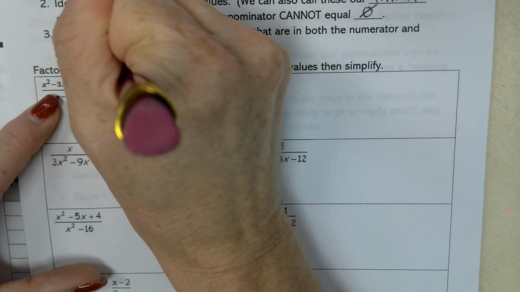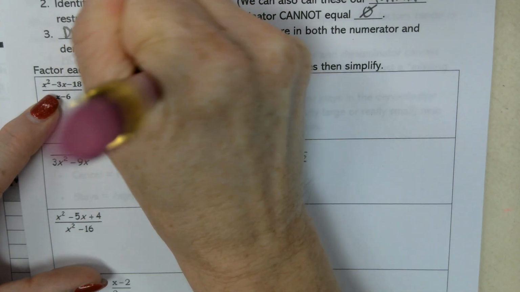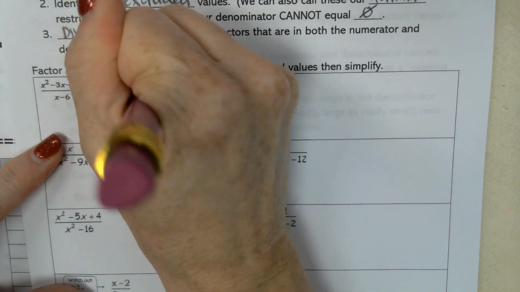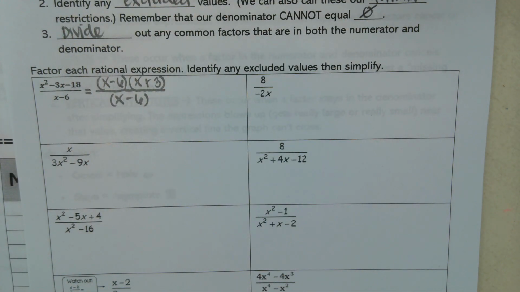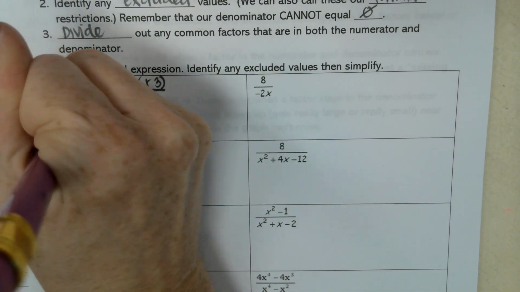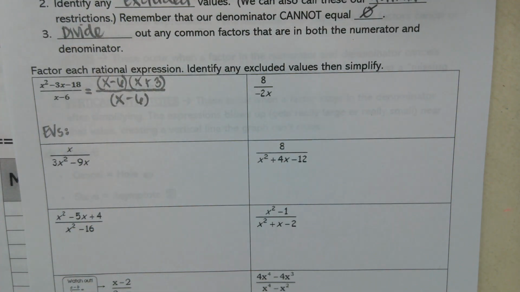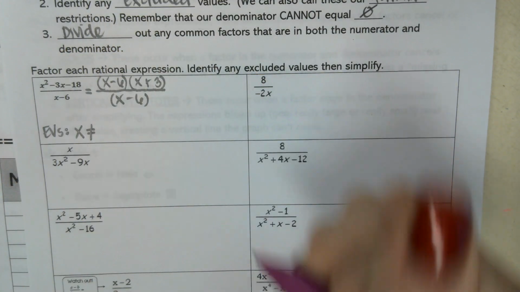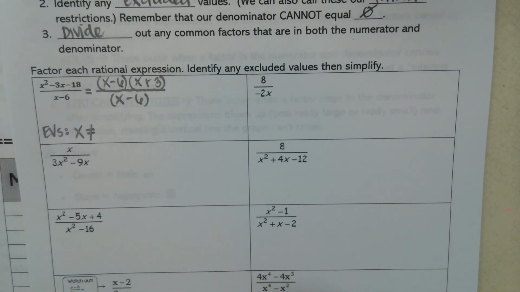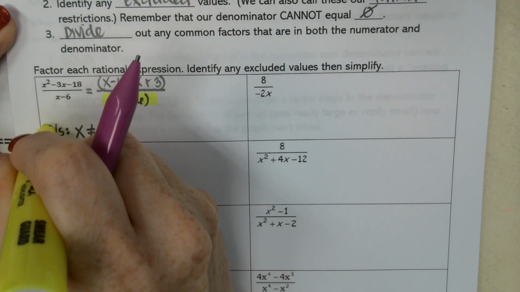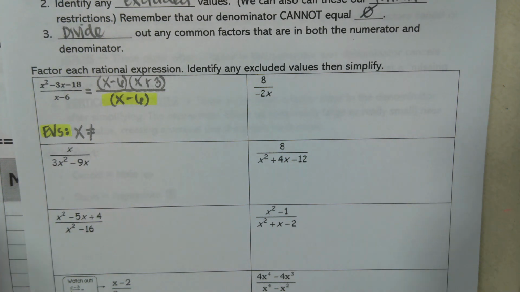Negative 6 and positive 3. Okay? And then in the denominator, I had this x minus 6. Now, before I simplify, I need to identify my excluded values. That's basically me saying that x cannot be equal to a particular number. Okay? Now, what are we restricting here? The denominator, right? So my excluded values come from my denominator.